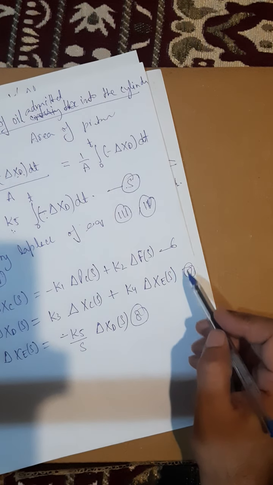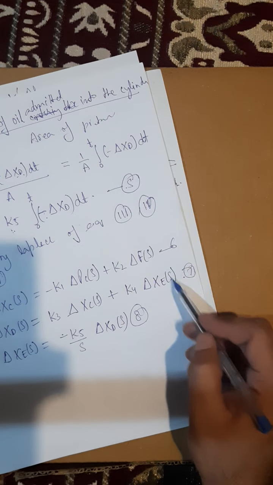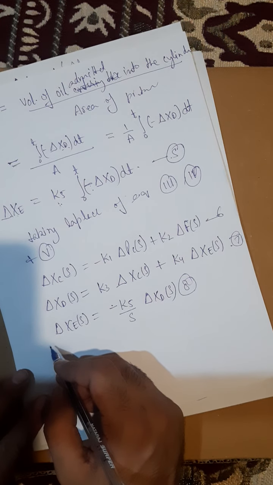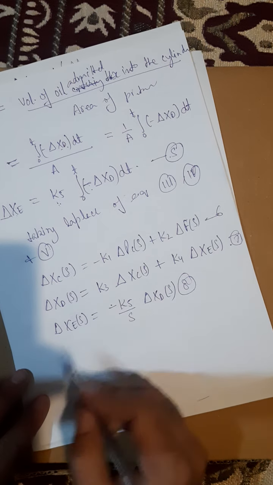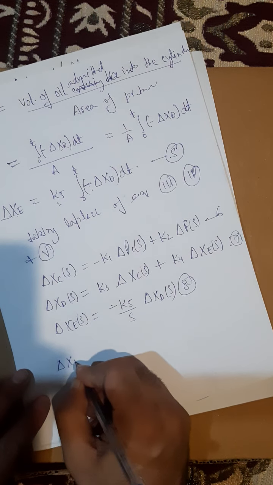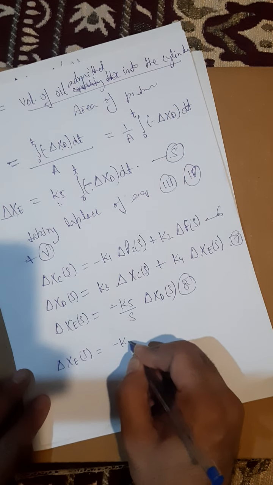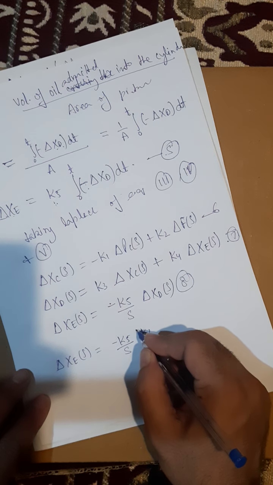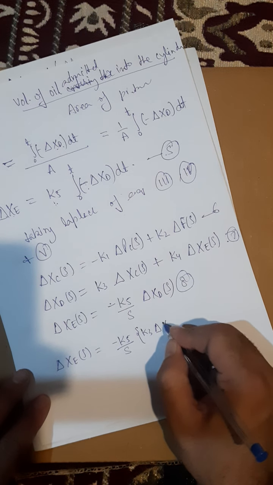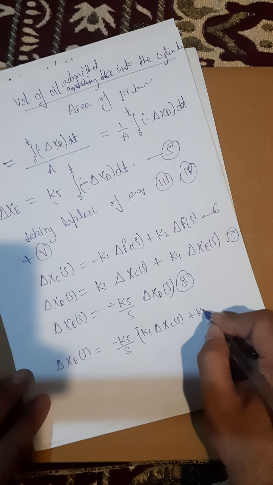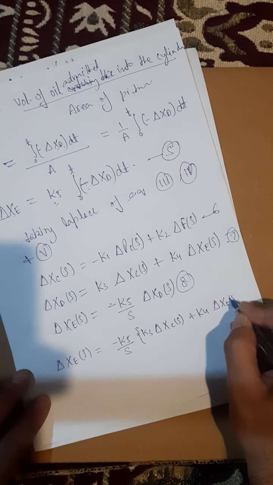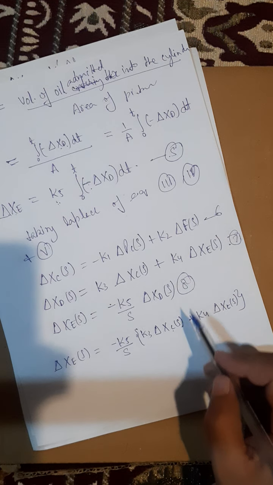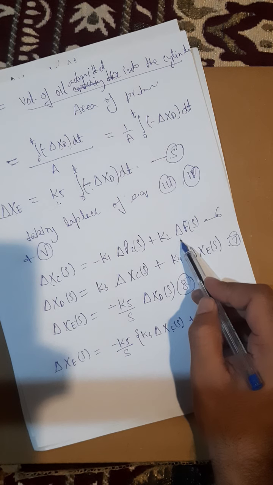Now substituting 6 in 7 and then substituting the whole in equation 8. What will you get substituting 6 in 7? You will get delta XES is equal to minus K5 by S delta XDS. What is delta XDS equal to? K3 delta XCS plus K4 delta XES. Okay, now what is delta XCS? It is given in equation number 6.